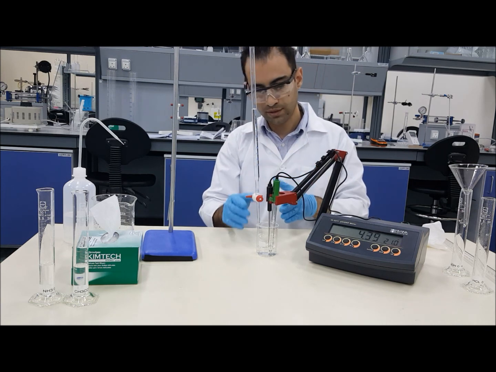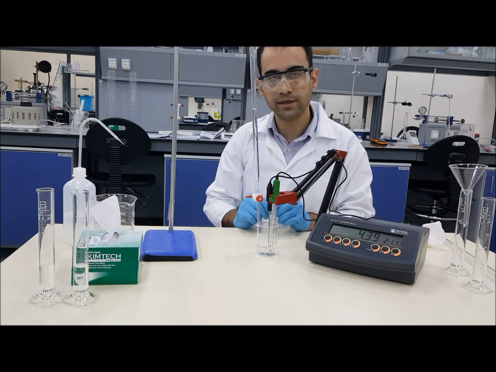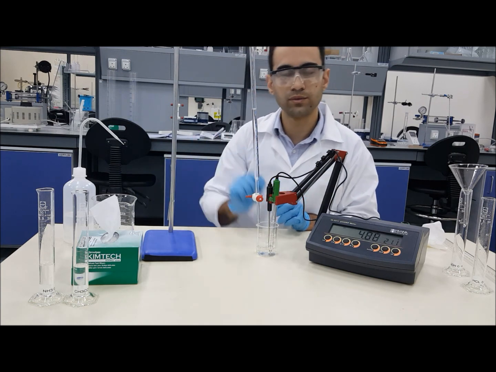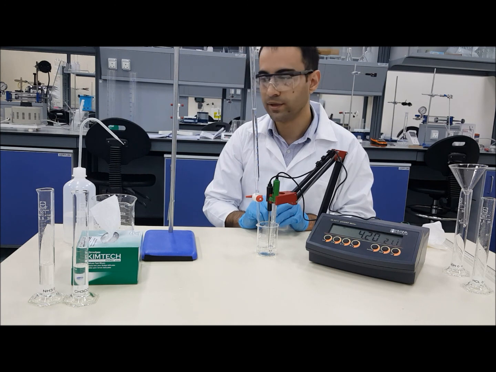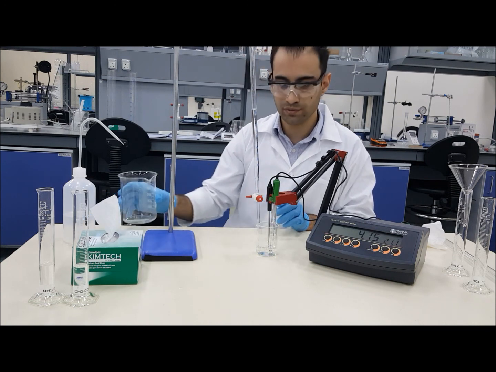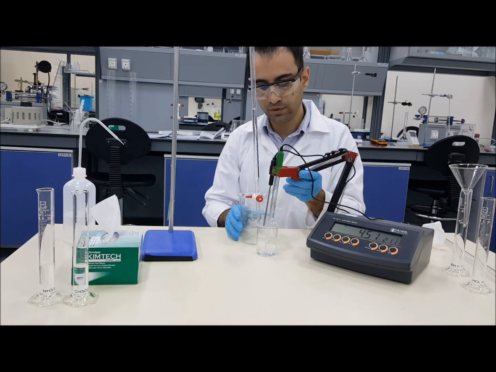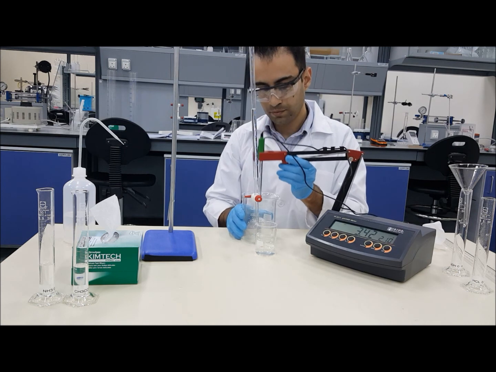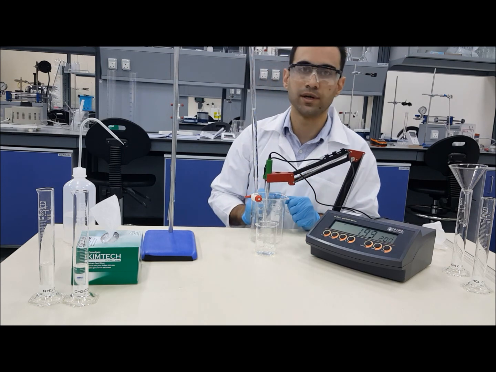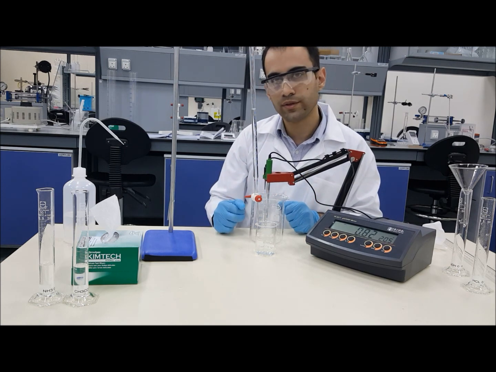Next, you will need to clean everything and start with the next chemicals available. Remember, always before changing chemicals, you will need to run the pH probes for temperature and pH. So this is basically it.